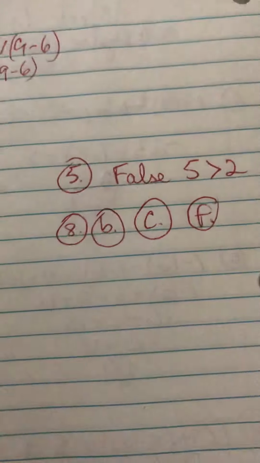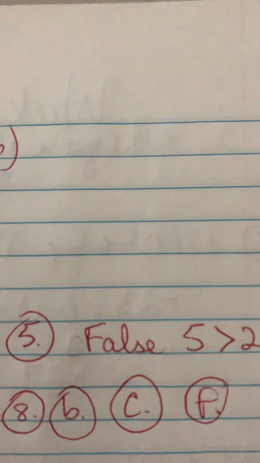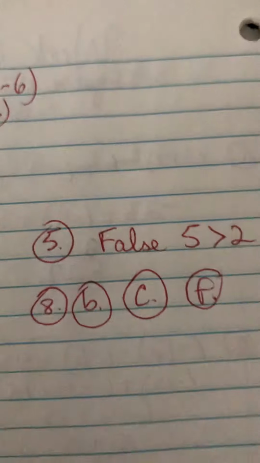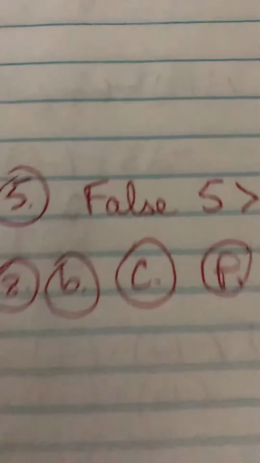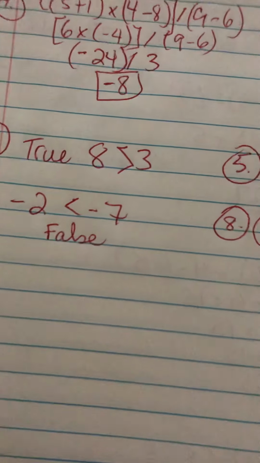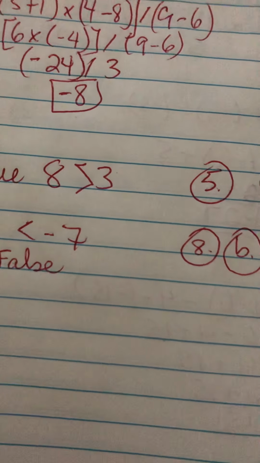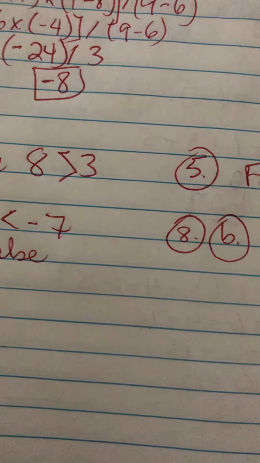And then we looked at A, -8 7/10 is further to the right. Nope, it's not. It's to the left. So the correct answers are B, C, and F. B, C, and F. All right. Moving right along here.